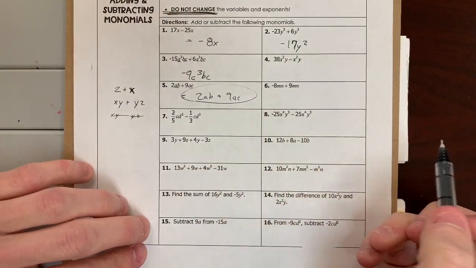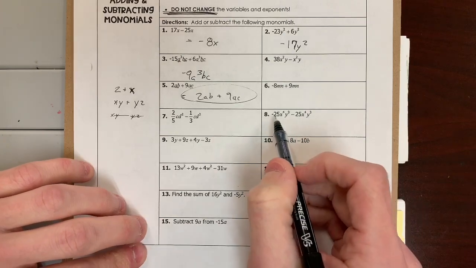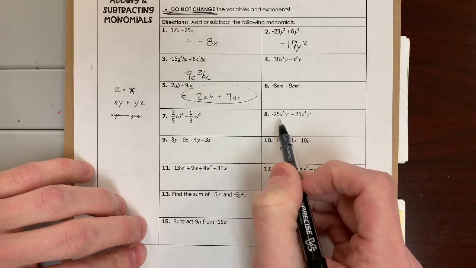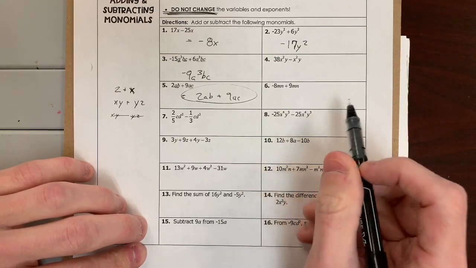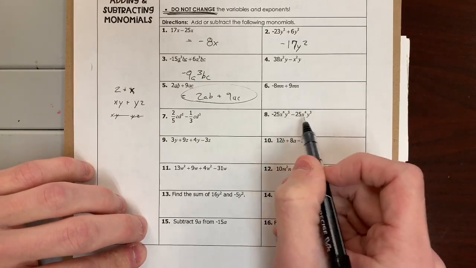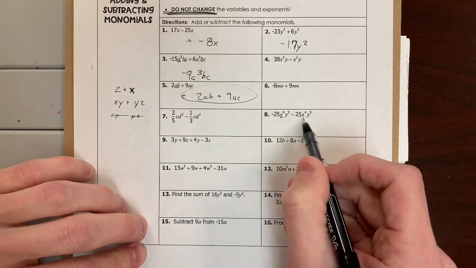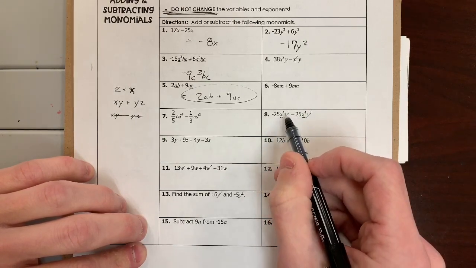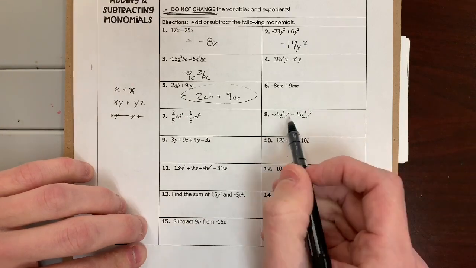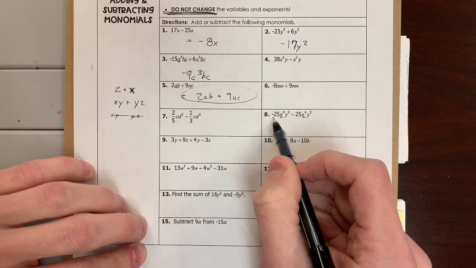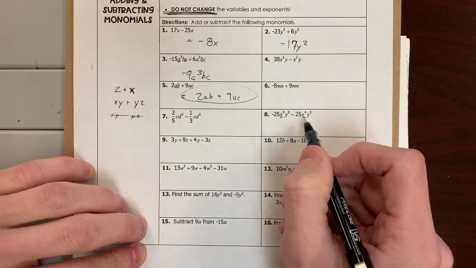Okay, let me do number 8. So first what you need to do, if you've not figured it out yet, we need to go ahead and see if these variables match up. And then their exponents match up as well, so that's good. Both of them do. These are like terms. So it'd be like negative 25 minus 25.